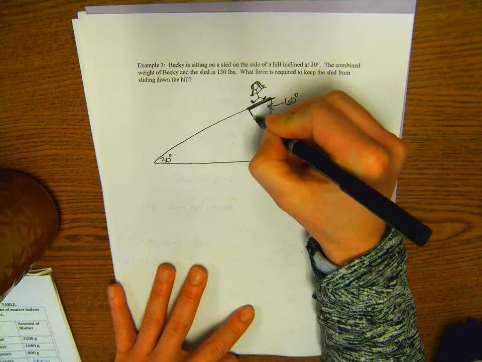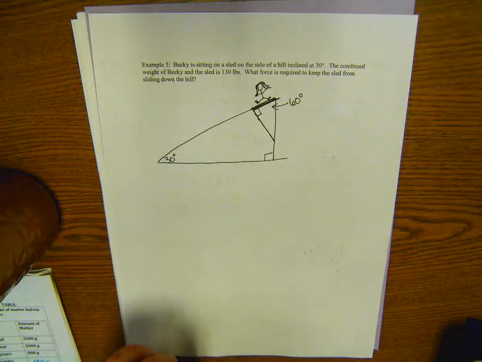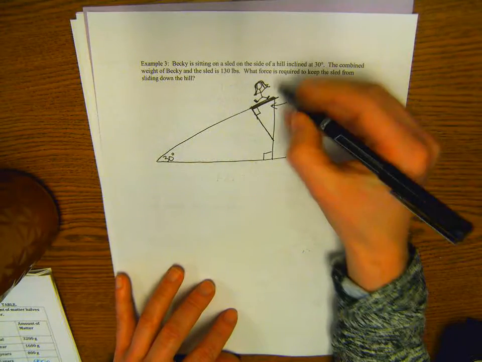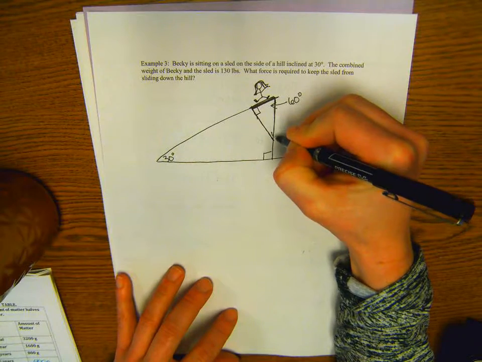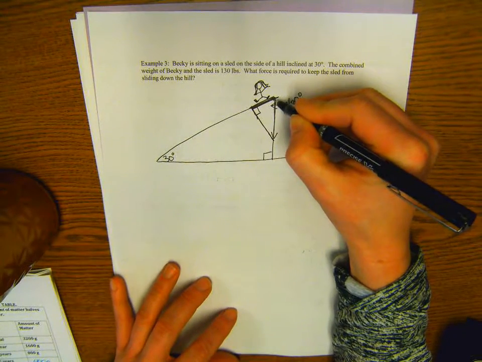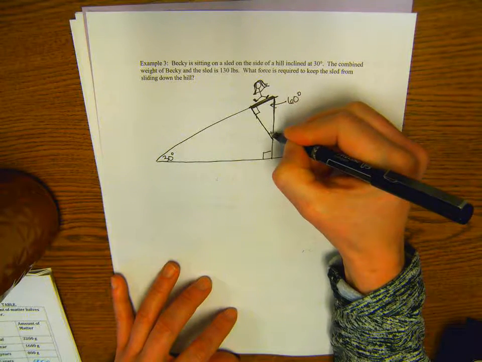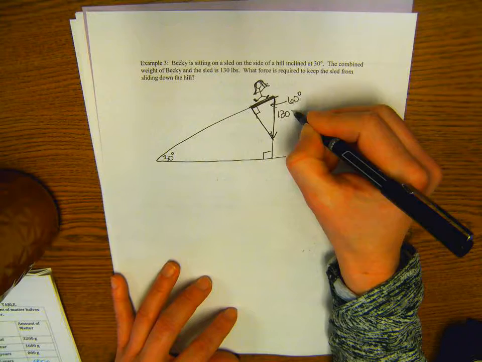Okay. It's another little right triangle. The combined weight of Becky and the sled is going to be this piece, because we'll assume wherever this is, let's say it's the top of the hill, but wherever the sled is weighing straight down, and that force is 130 pounds.